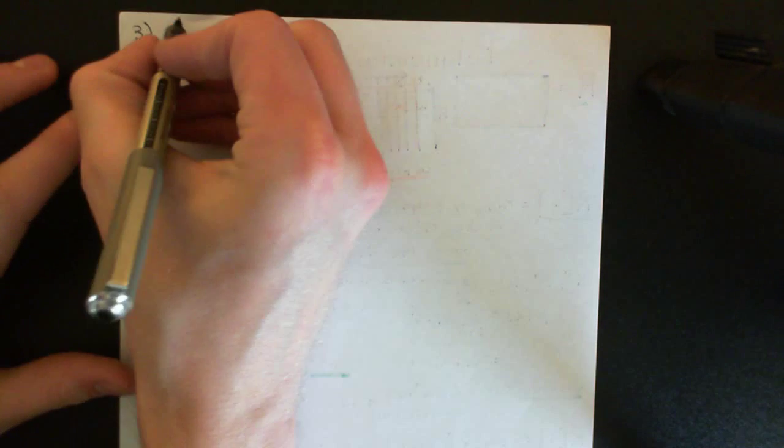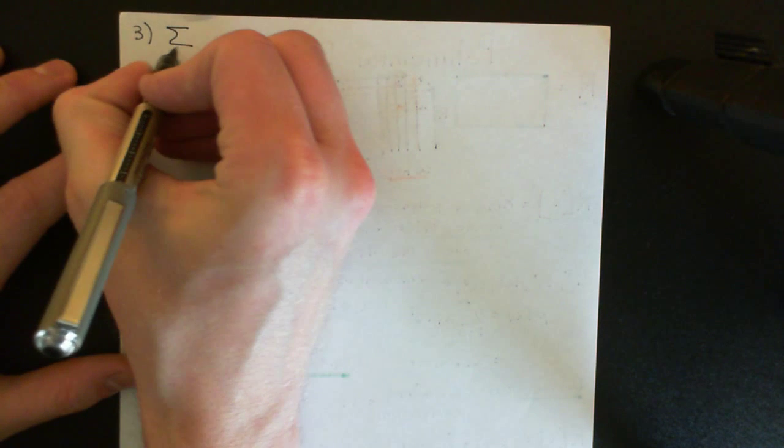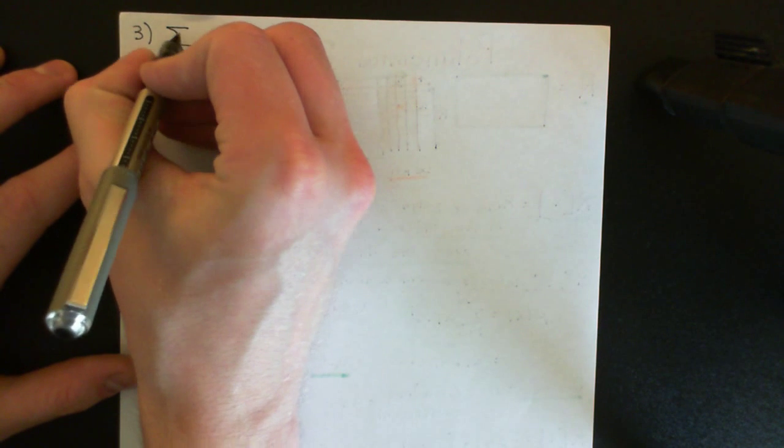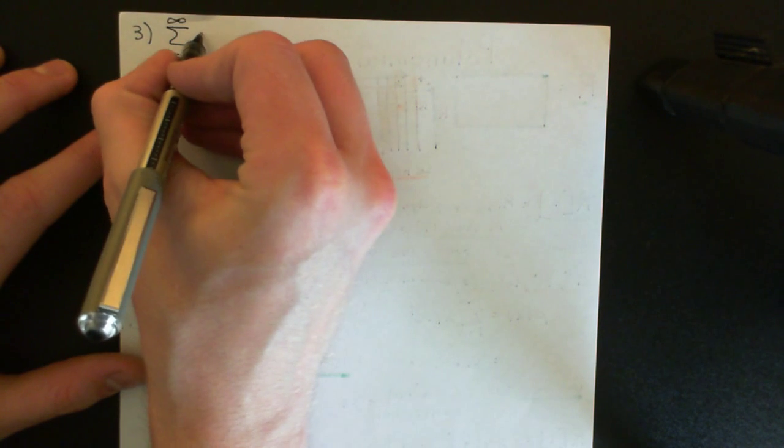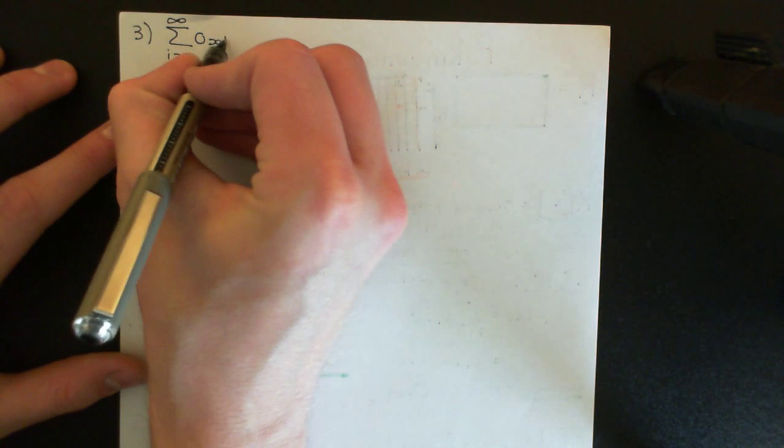It's going to be the polynomial where you have the 0 coefficient in front of every single monomial. Okay, so it's going to be the polynomial that looks like this. The sum from i equals 0 to infinity of 0 times x^i.